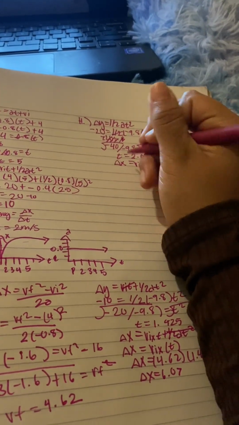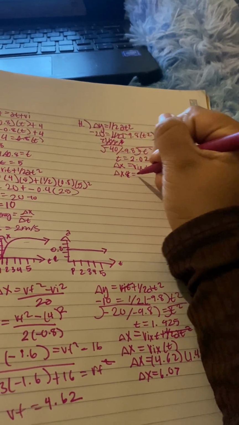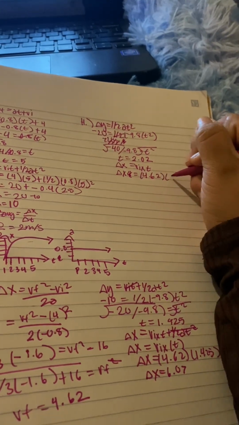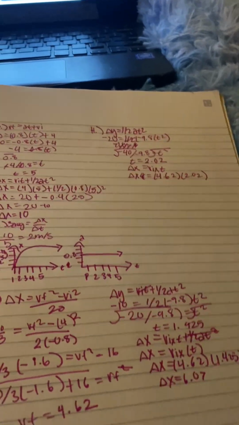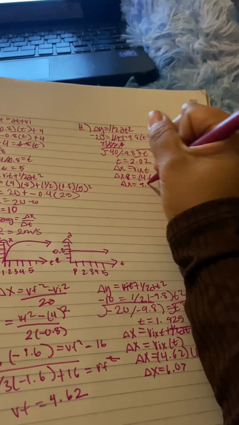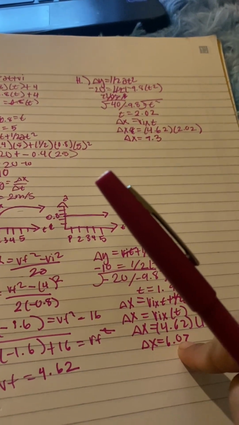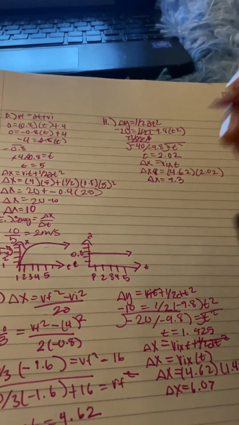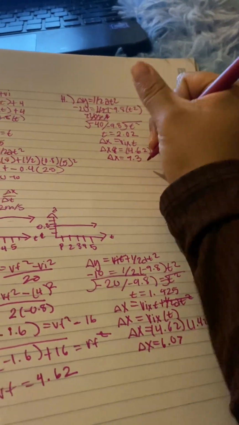Again, VX times t, change in x would be equal to 4.62 times our new time, 2.02. Our new change in x would be 9.3. Since our old change in x was 6.07 and our new change in x would be 9.3, our distance does not double, which means his claim is incorrect.